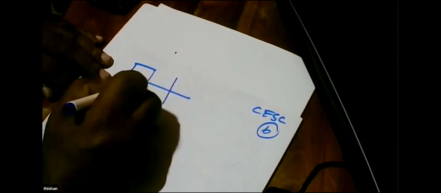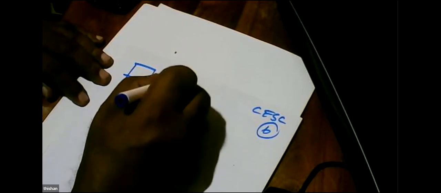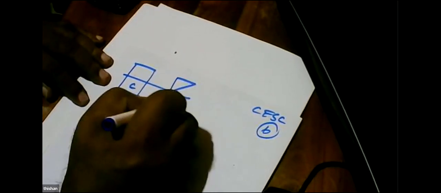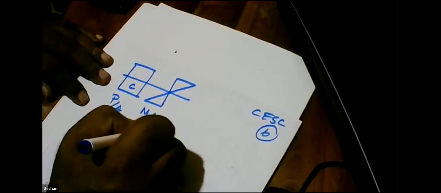So we can easily think about it as P over A, and if we say compression is positive, we can get M over Z2, M over Z1.